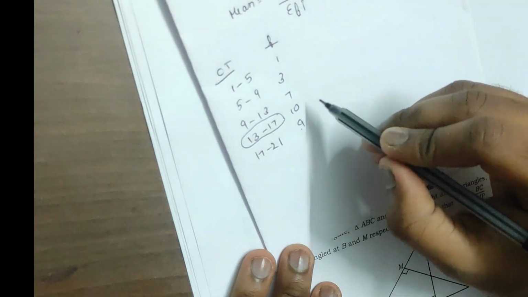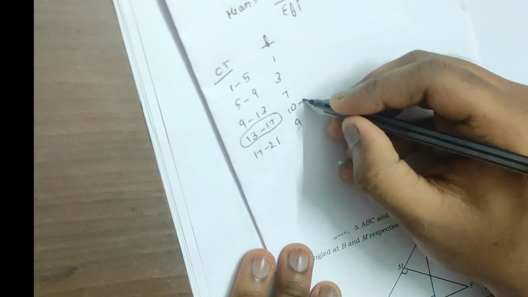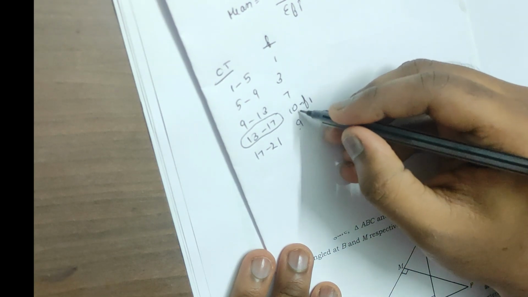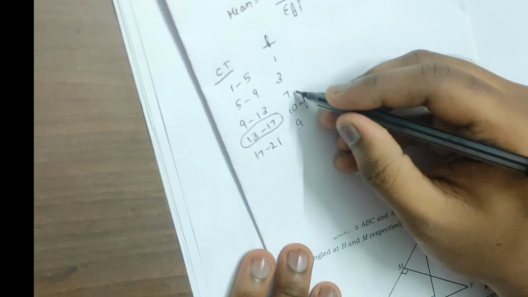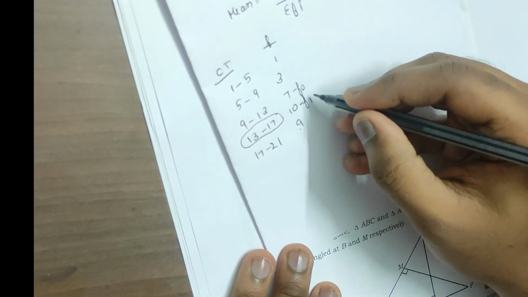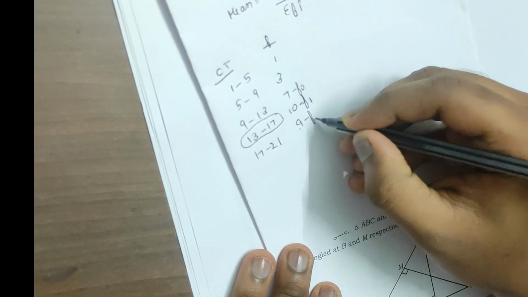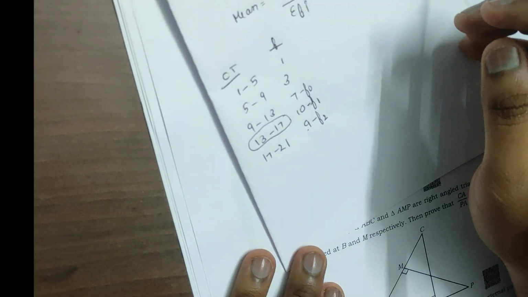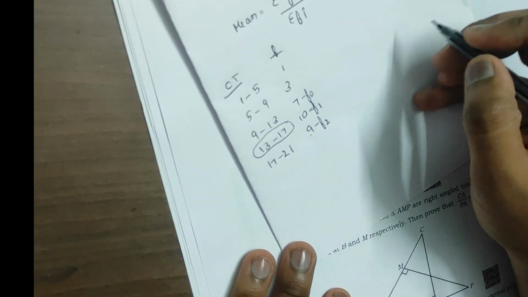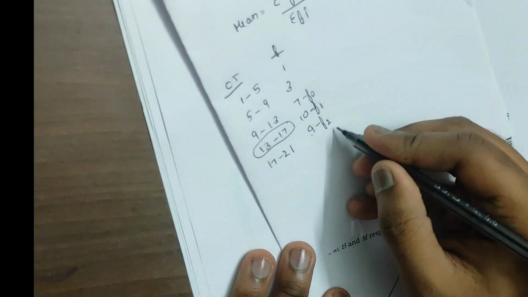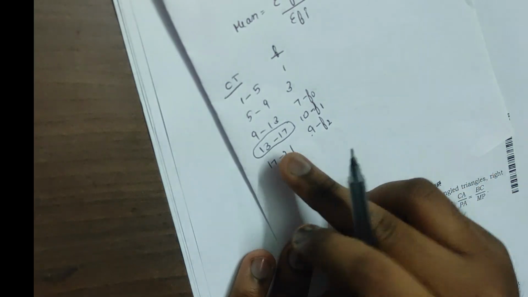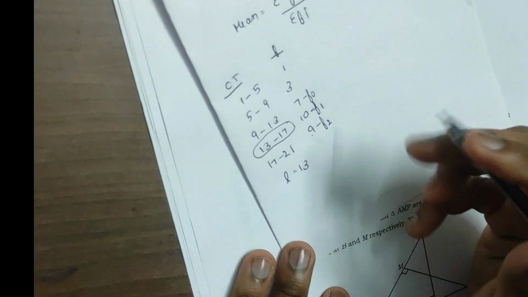Whatever the frequency of the modal class, that is f1, the frequency previous to the modal class is f0, and the frequency after the modal class is f2. Now you have to calculate what is L. L is the lower limit of the class interval of the modal class.